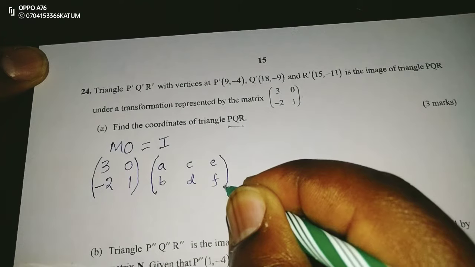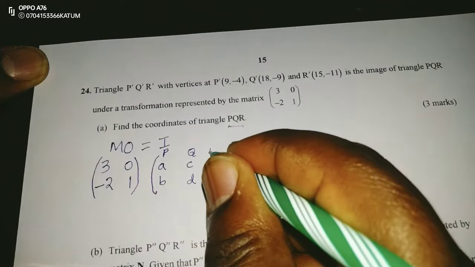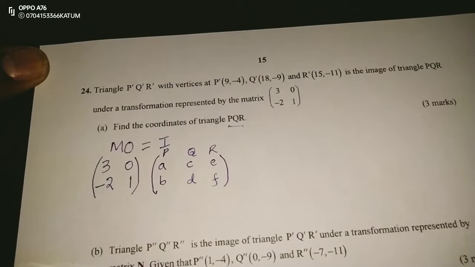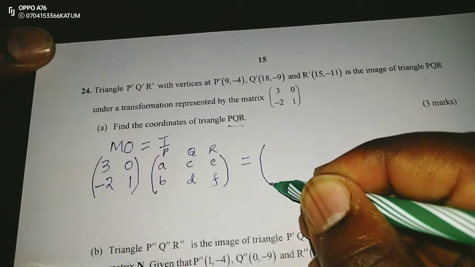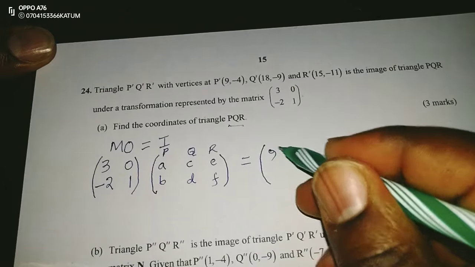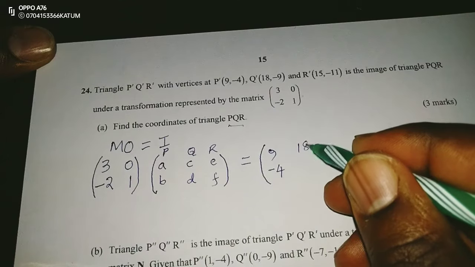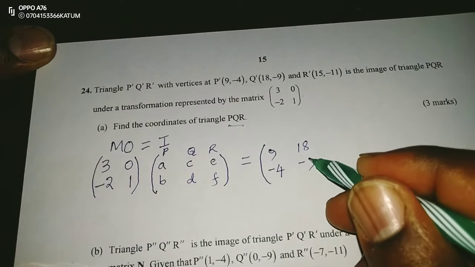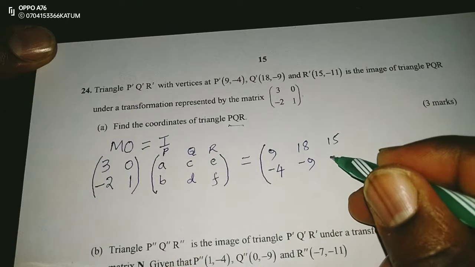We can use these unknowns for P, Q, and R in that order, so that this is equal to the coordinates of the image, P', Q', R', which are [9, 18, 15; -4, -9, -11].